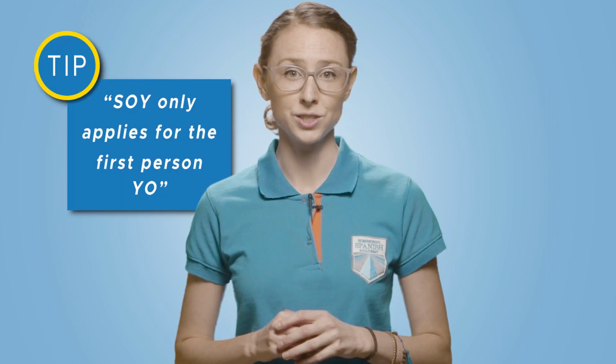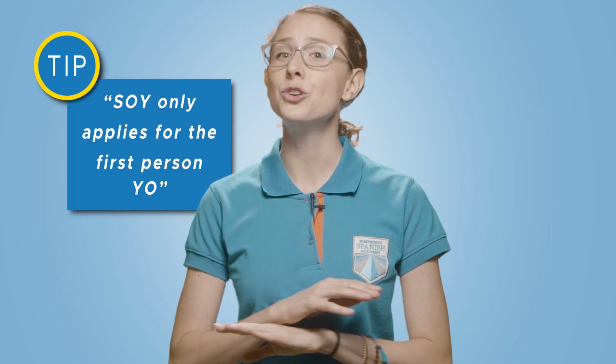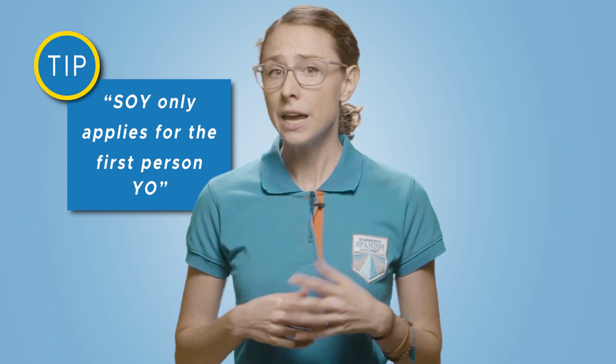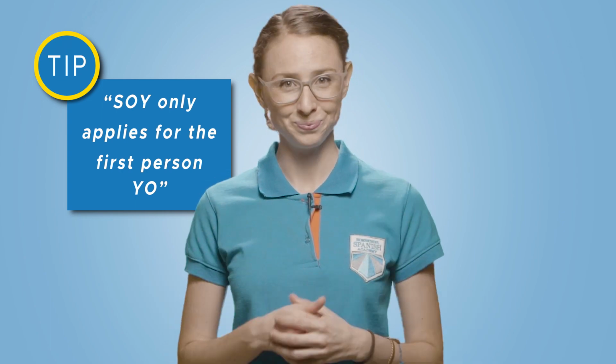As you can see, soy only applies to first person yo, so there's no risk of confusion if you get rid of the subject yo. By saying soy, everyone understands the subject is yo. That means that saying yo soy americana is exactly the same as saying soy americana. Well, that's enough talk about the structure of ser.